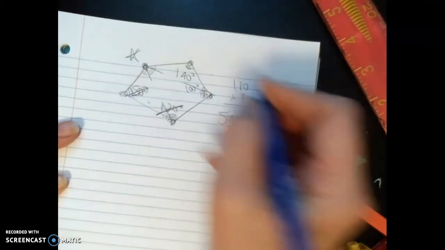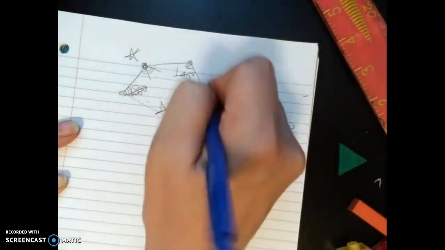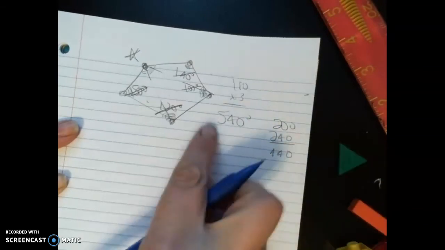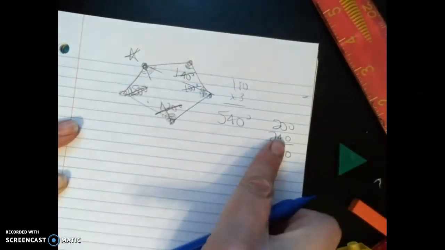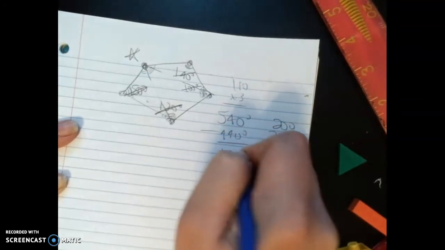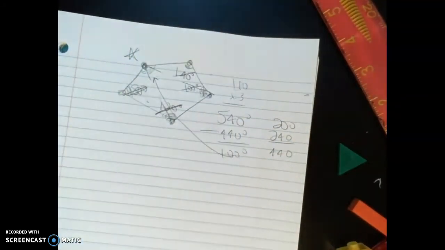So there's 200 and what? 140, and that is 240. So 440 is kind of spent. So this is your budget for the shape. This is what's spent. And if you subtract, whatever's left must be that guy right there.